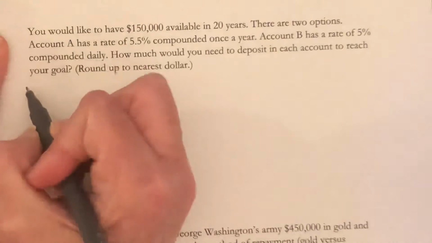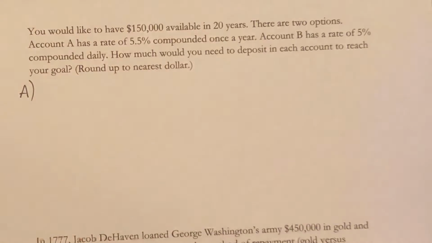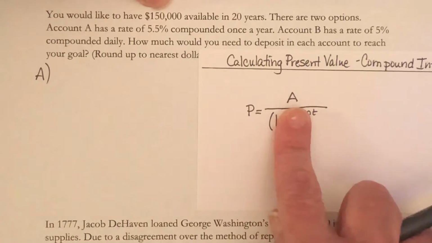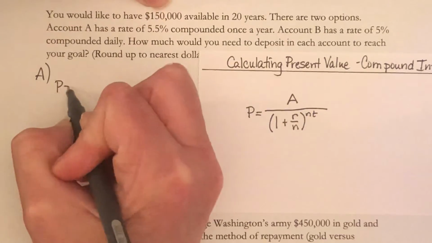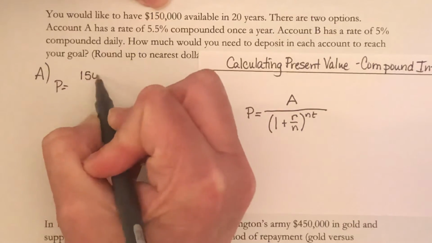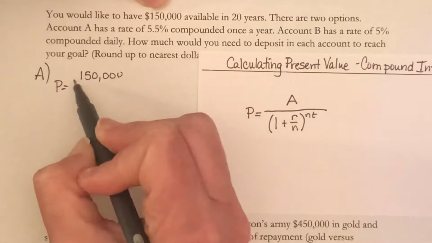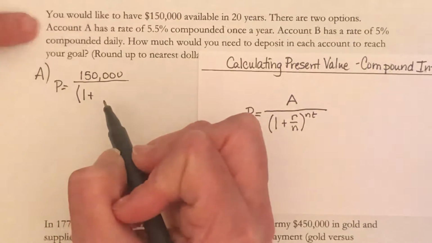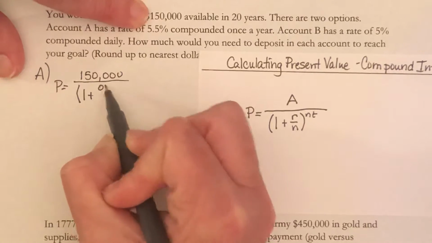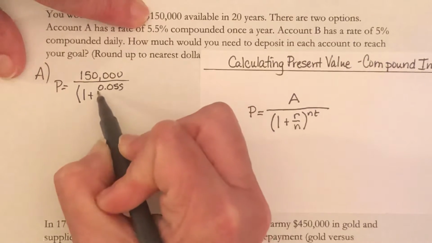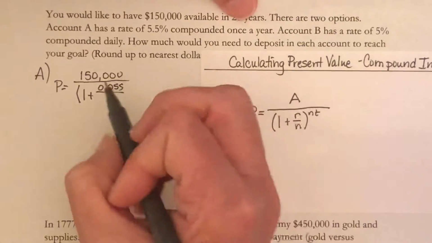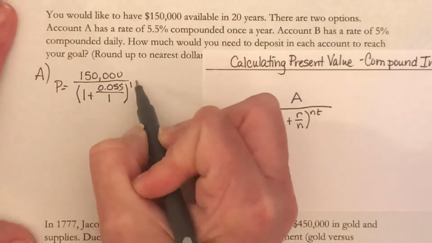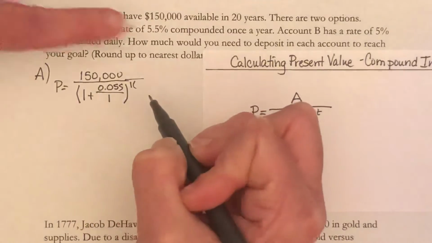Okay, so for investment A, we want to calculate the present value with that as our goal. So the present value that we're looking for would equal 150,000 divided by 1 plus the rate. So the first rate is 5.5%, so 0.055 over compounded once a year, so n is 1, to the nt, so it's 1 times the time, which is 20 years.